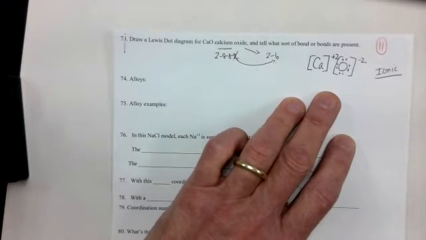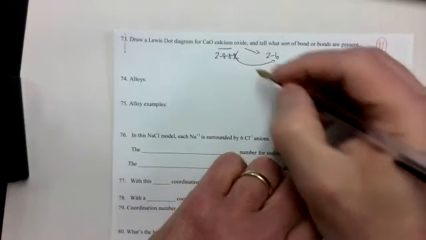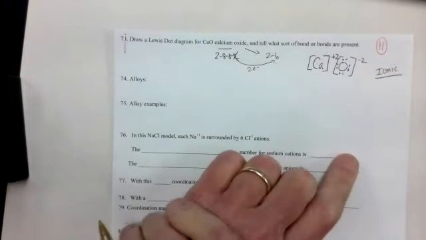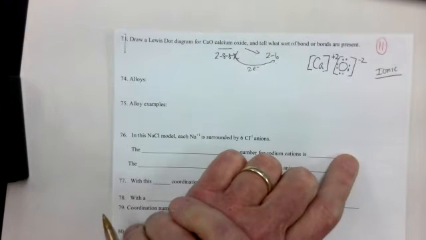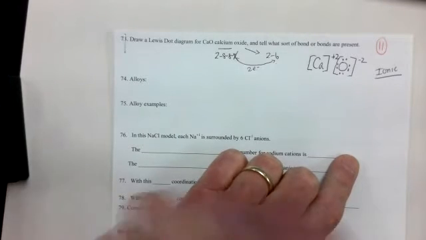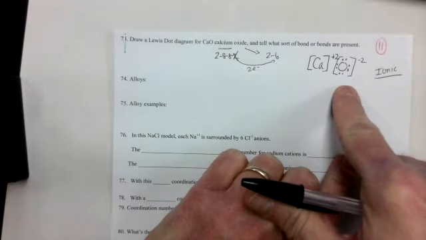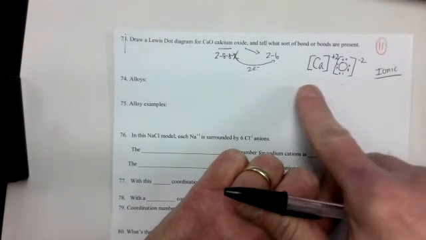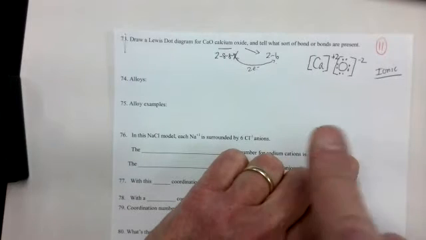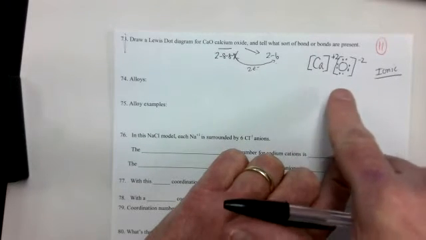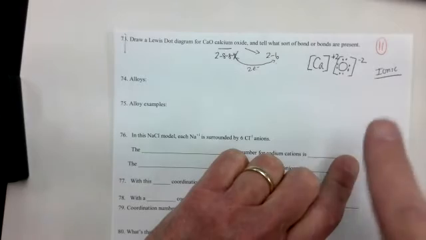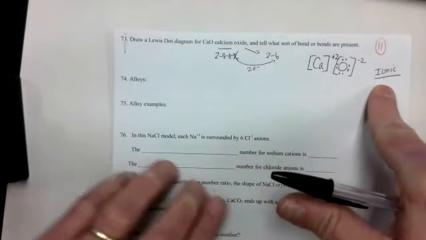Now, it is a little tricky on purpose because there's a transfer of 2 electrons. You might be tempted to say double, but it's not a double bond. Ionic bonds are just positives attracted to negatives. The positive cation attracted to the negative anion. Doesn't matter how many electrons transfer. It matters that it's positive to negative. This is only an ionic bond.